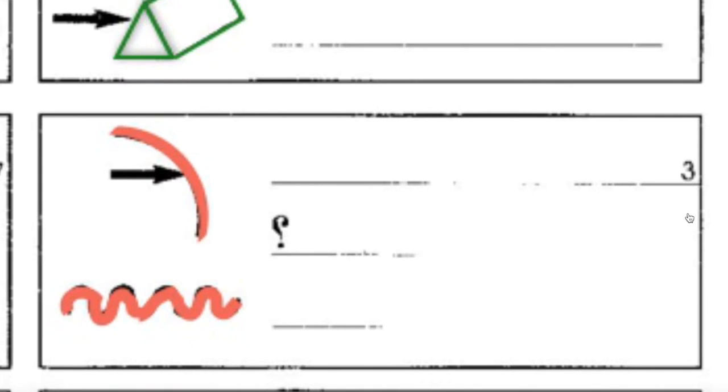Now we're going to the lines. What is a curved line called? It's خط منحن. And what type of line is this? خط متعرج, a wavy line. So now we have to ask a question. هل هذا خط متعرج أم خط منحن؟ And what will be your answer? هذا خط منحن. Very good.